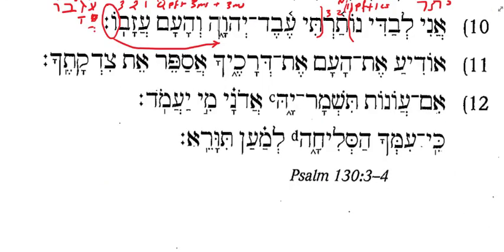Let's read the text together. Ready? Im avonot tishmor Yah Adonai mi ya'amod, ki imcha ha-selicha lema'an tivare. Okay. So, Lester, how far along did you get in this? You want to tell us how you translated this?